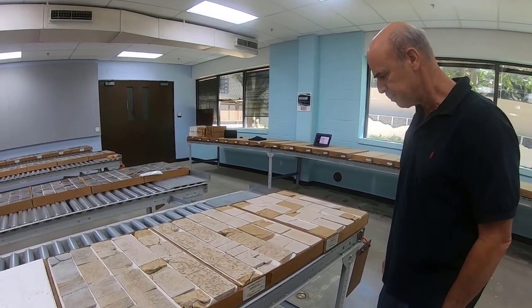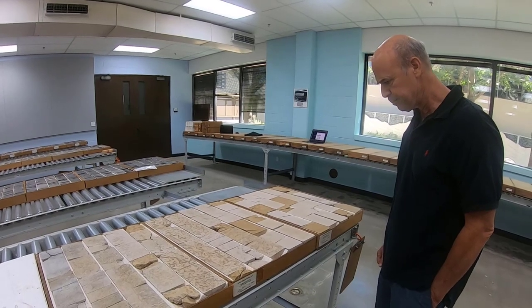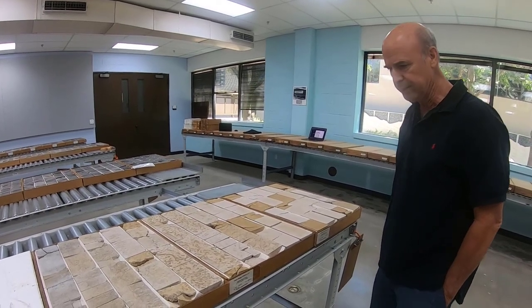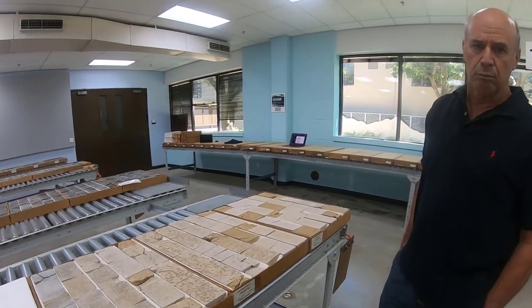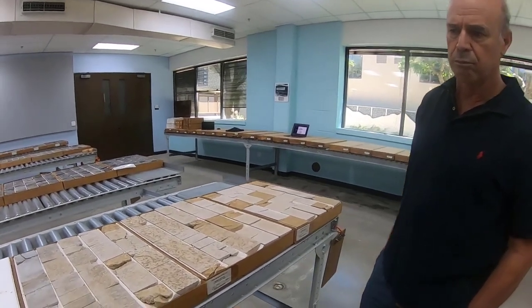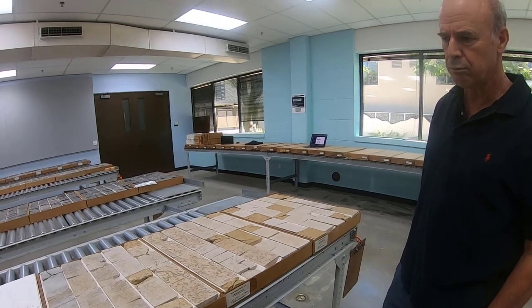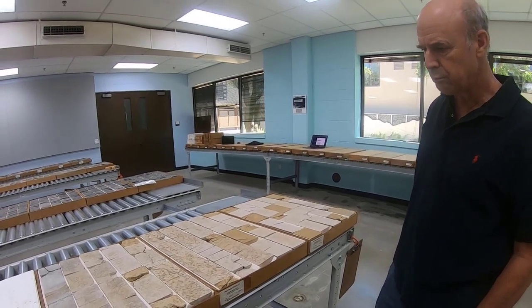Now, the owner of this core is Kinder Morgan, right? Kinder Morgan, and they're doing CO2 flooding. Yep. Okay, so that's a very important thing because CO2 flooding is done under certain conditions of porosity, permeability, and fluid properties. So we'll talk more about that.